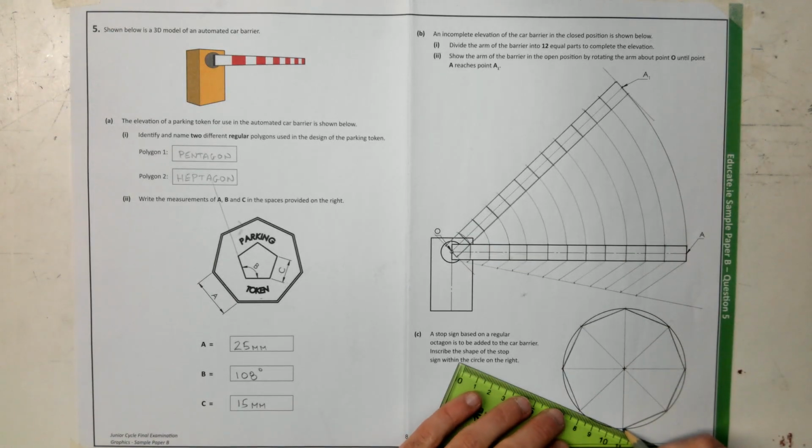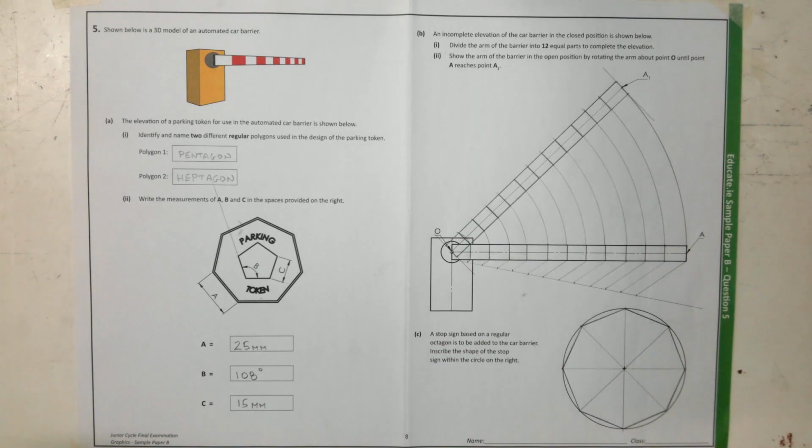And that's basically inscribing an octagon into a circle. So hopefully that video helps anybody maybe stuck on any of the parts to question 5 there.